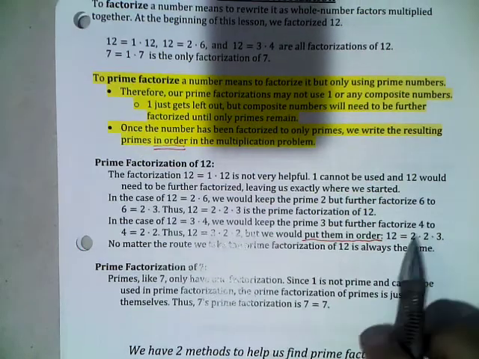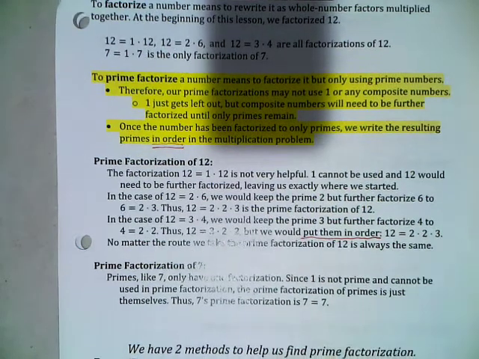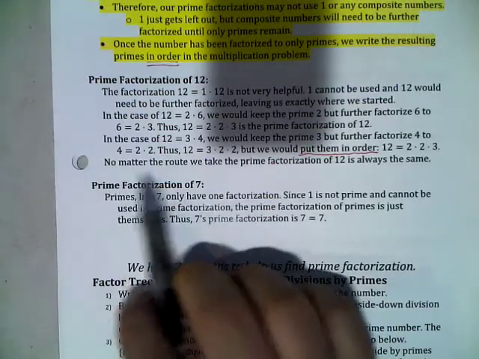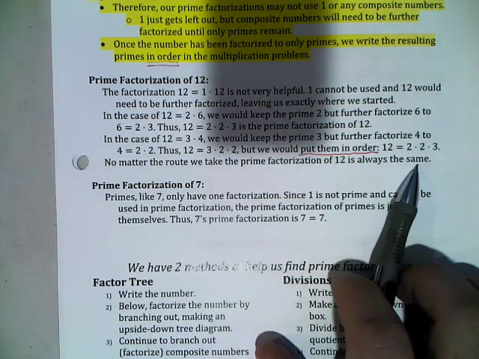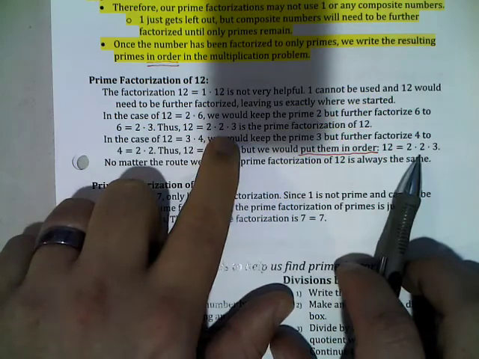So we'd put the 2's first, 2 times 2, and then times 3. So what we see here is no matter the route we take, the prime factorization of 12 is always the same. It is always 2 times 2 times 3.